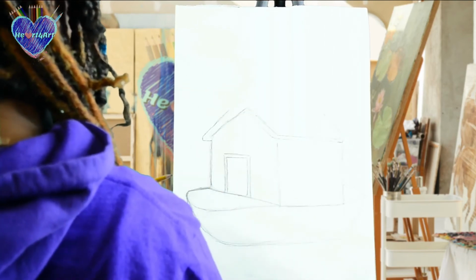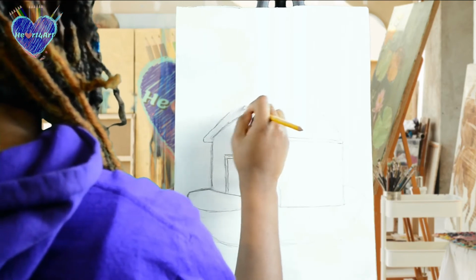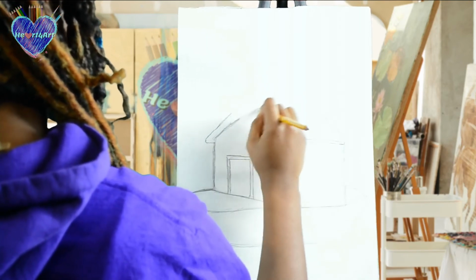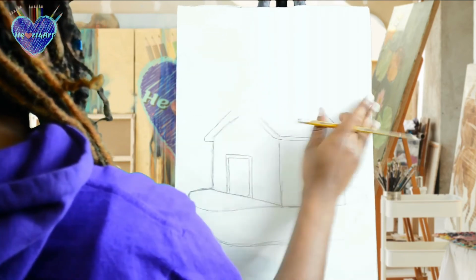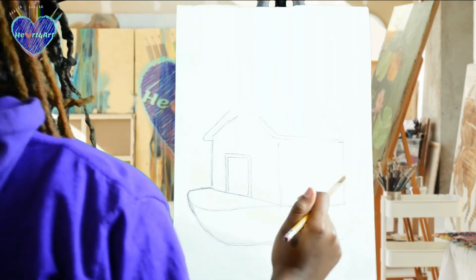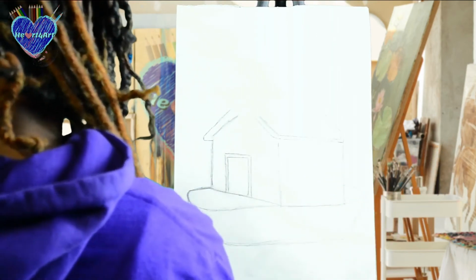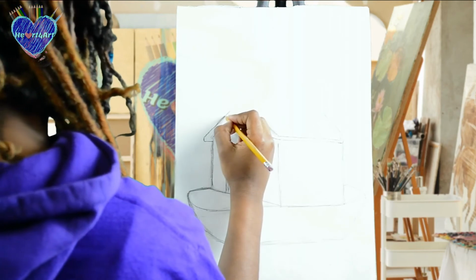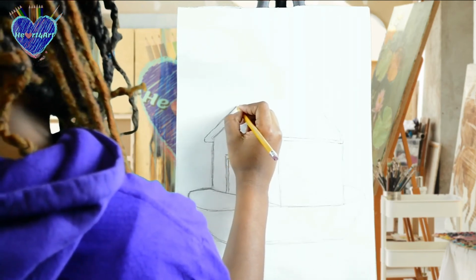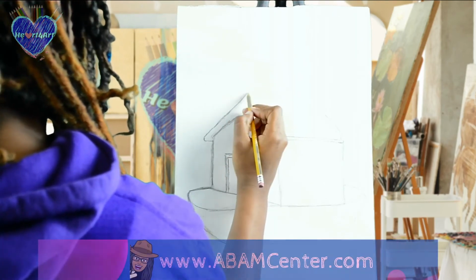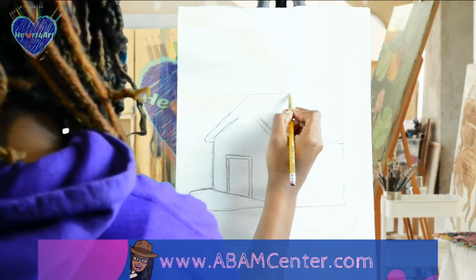All right, so I'm gonna go ahead and fix this right here. Okay, so I'm gonna come up with my roof, make it higher, and then go across.